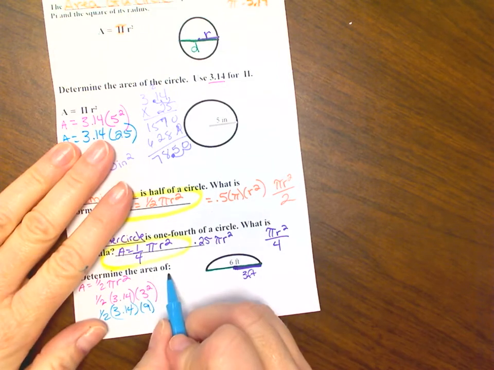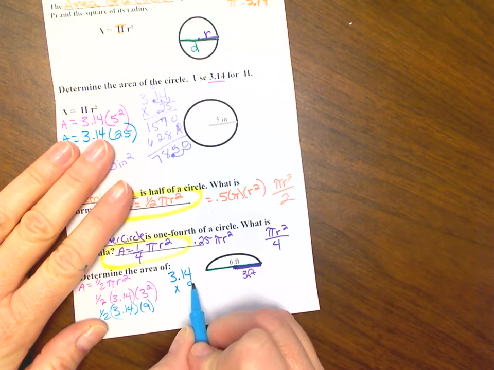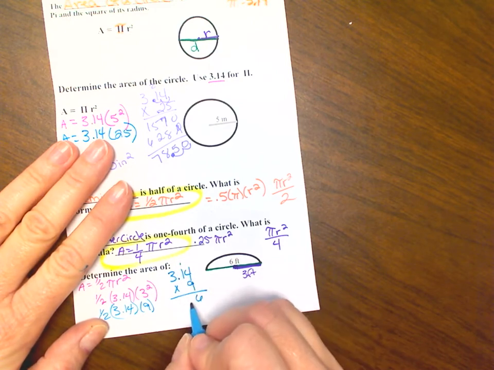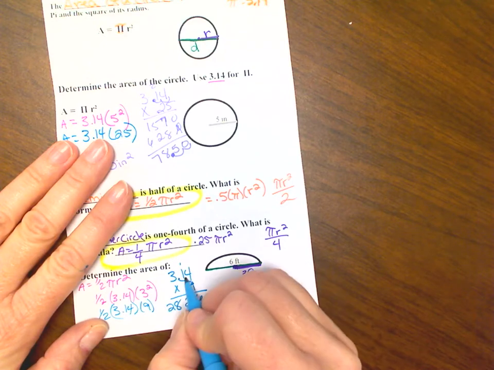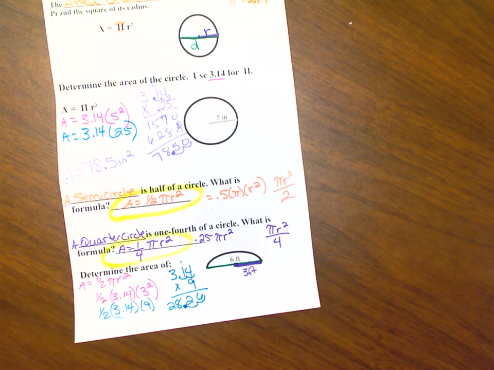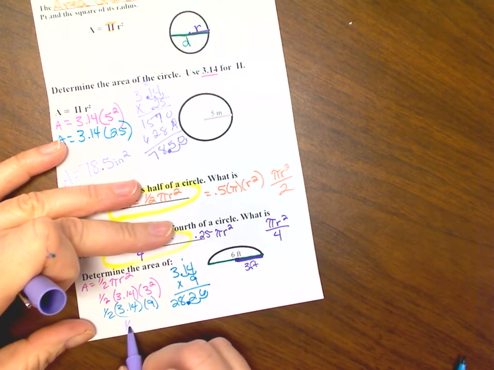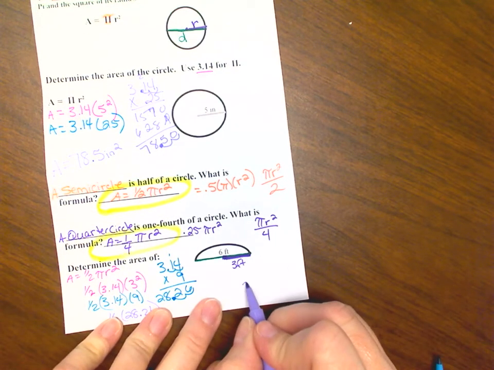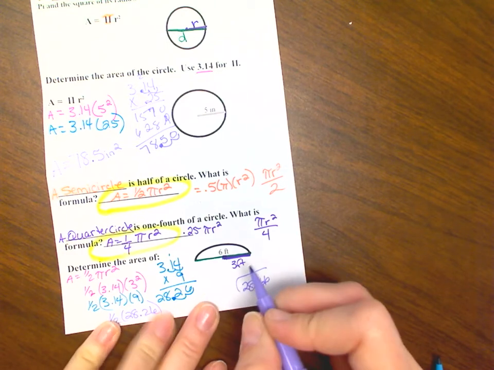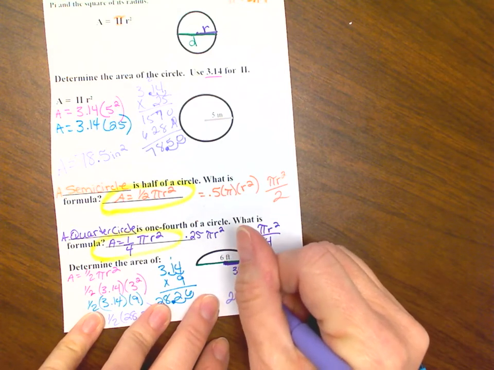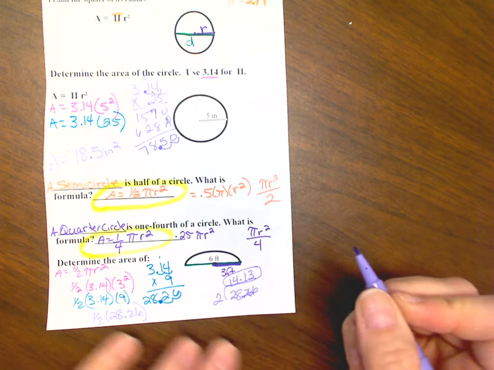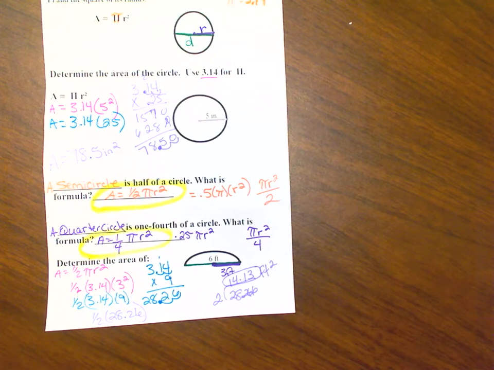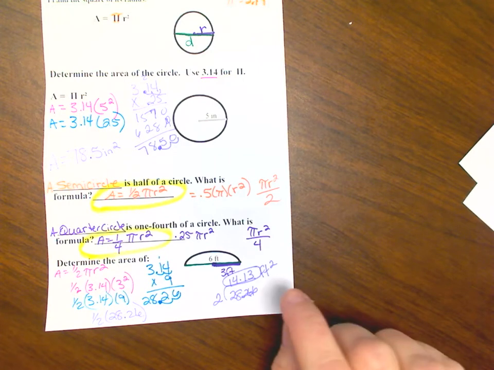So now we're going to do 3.14 times 9. You can't forget your decimals. Now I have 1/2 times 28.26. Remember I told you you could just divide it. So if I took 28.26 and divided that by 2, I'd get 14.13. So this would be the area of my semicircle, and it would be feet squared. Always label it in square. Whatever your unit of measure is, it's always squared.